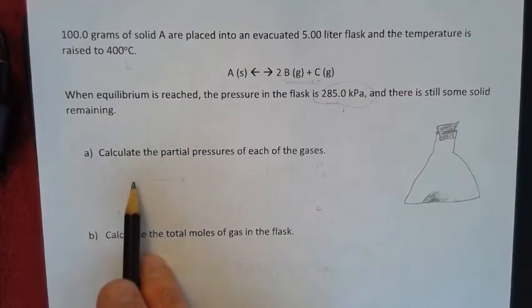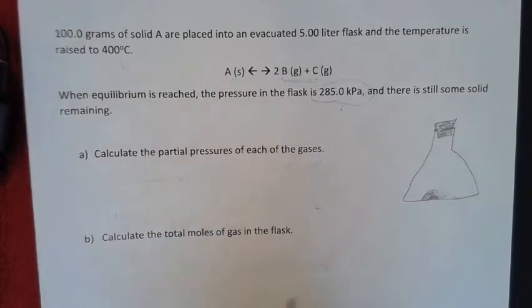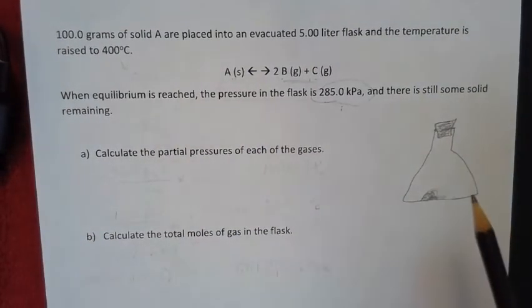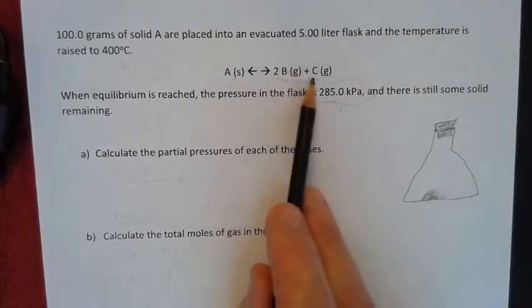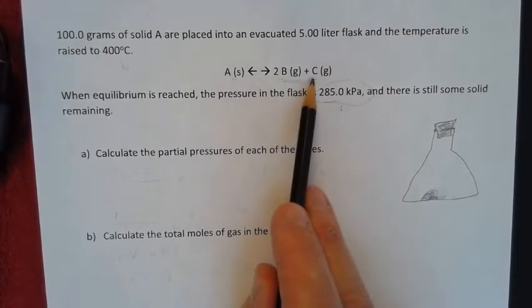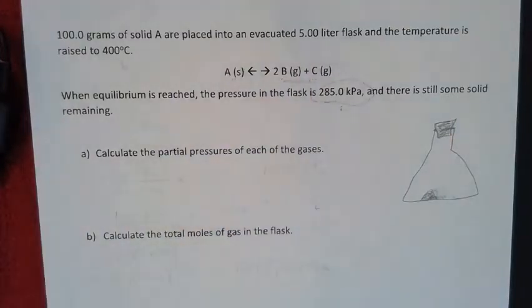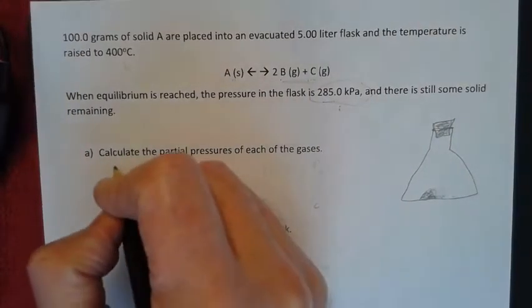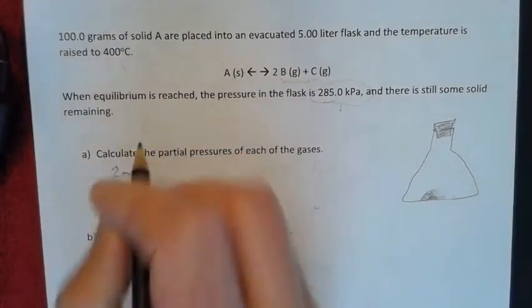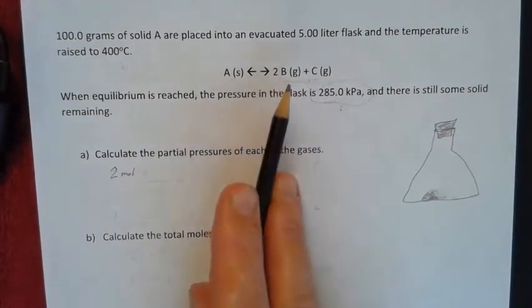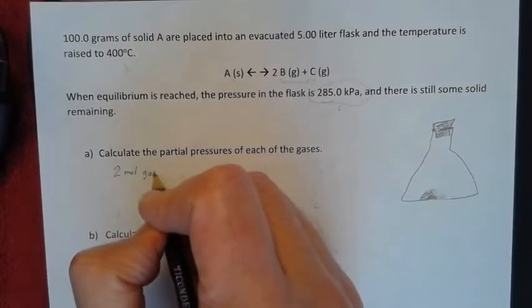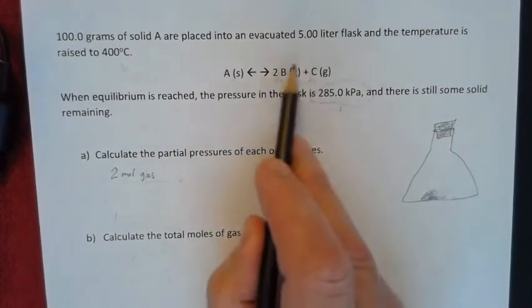First thing we're going to do is calculate the partial pressures of each of the gases. So we're going to use the mole fraction again and say, all right, I created these two gases in a 2-to-1 ratio. Okay, and Dalton's law of partial pressures says that we're going to take the moles, in this case, the moles of gas B. So we have 2 moles of gas B for the 3 moles that were produced.